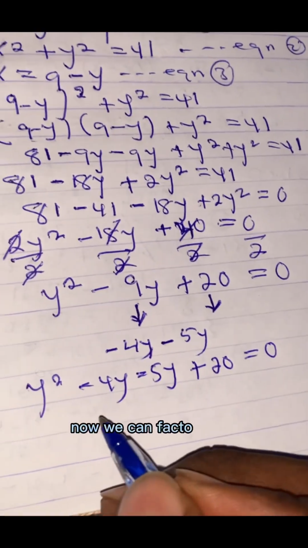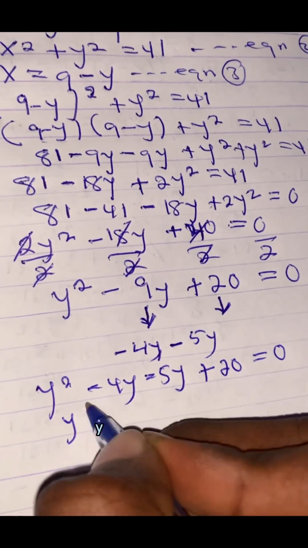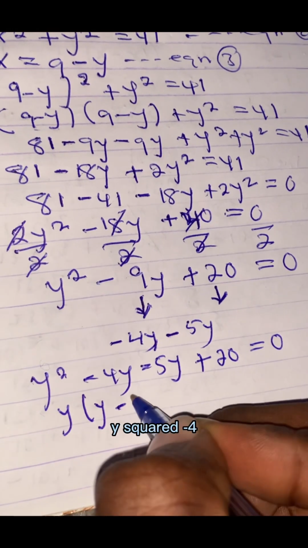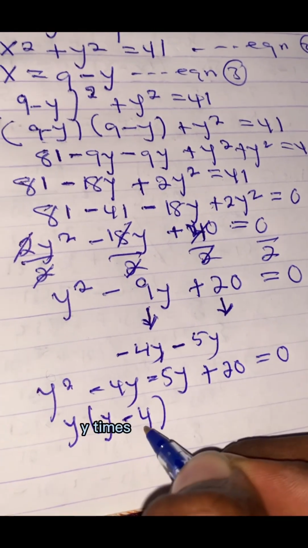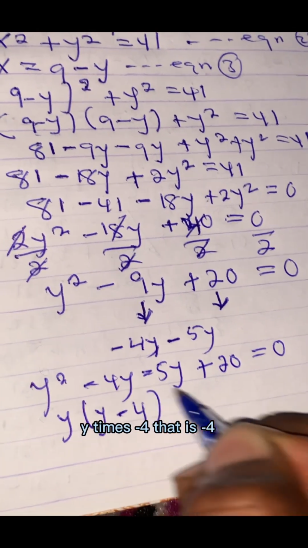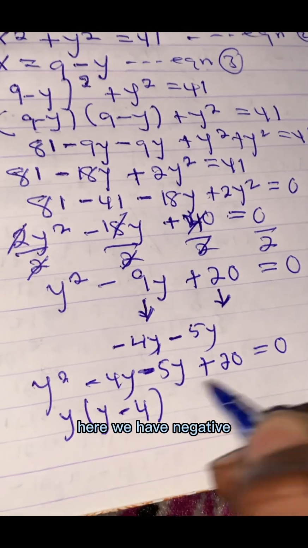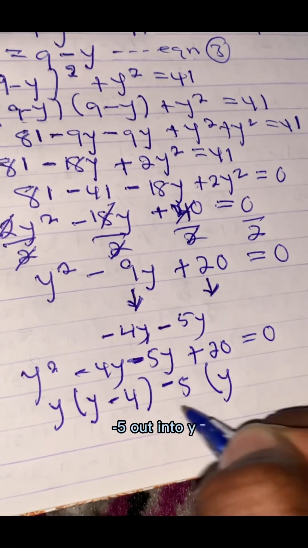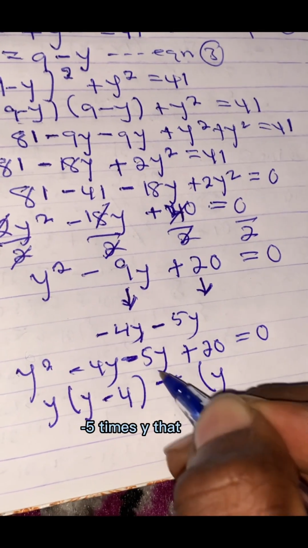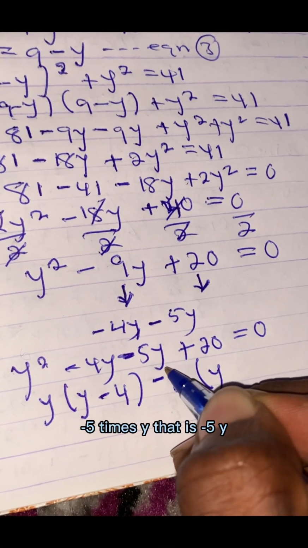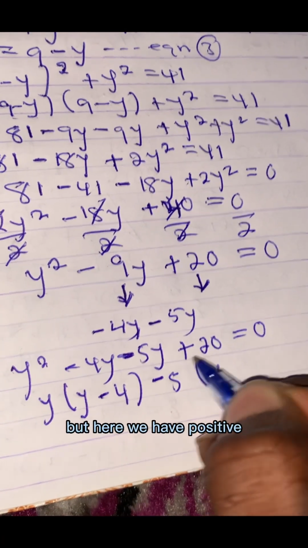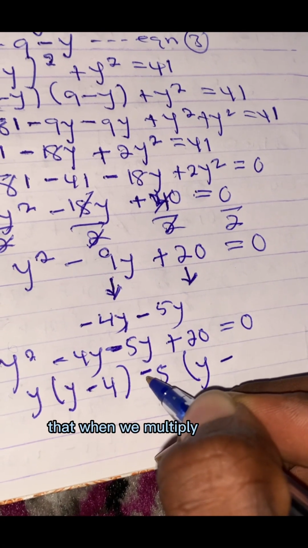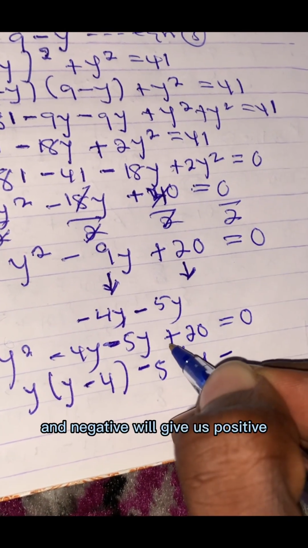So now we can factor out y. y times y is y squared, y times negative 4 is negative 4y. Here we have negative, then we factor out negative 5. Negative 5 times y is negative 5y. But here we have positive, so we need to put negative here, so that negative multiplied by negative gives us positive.